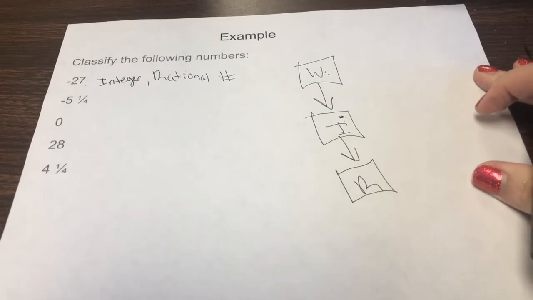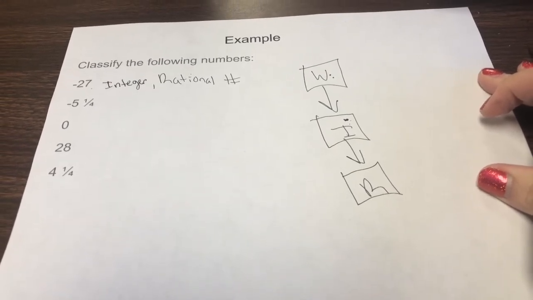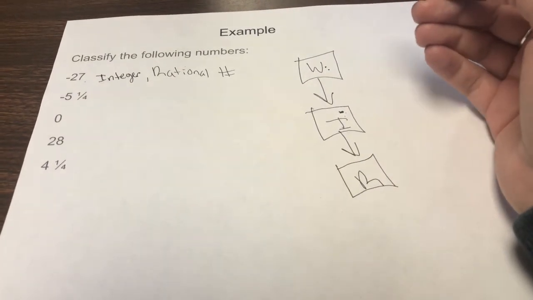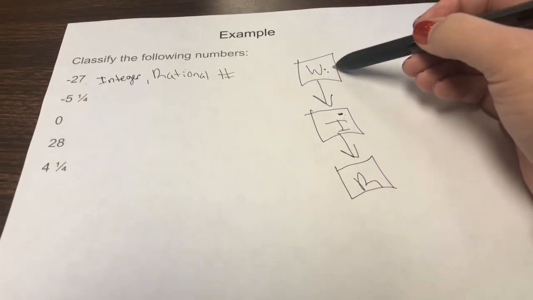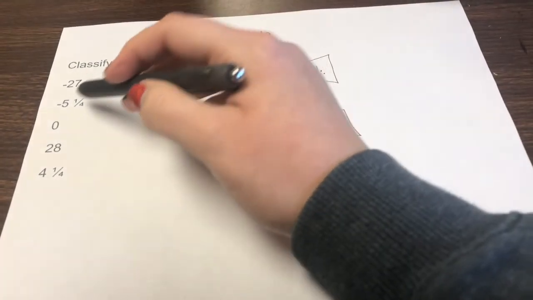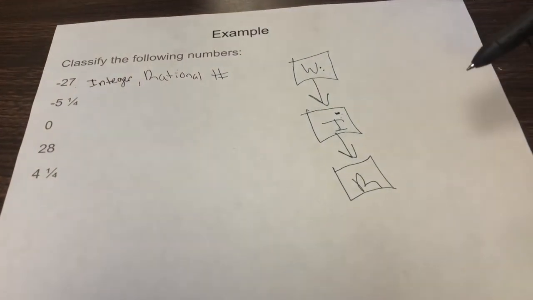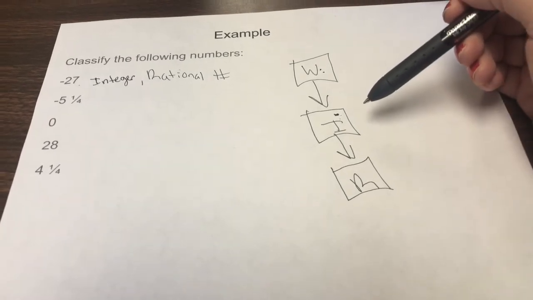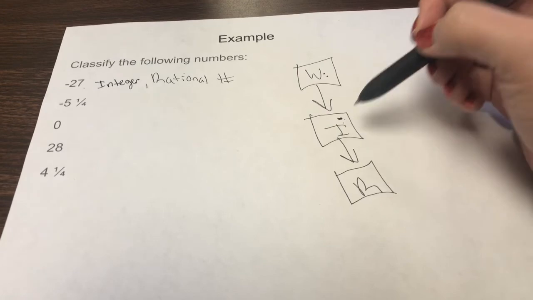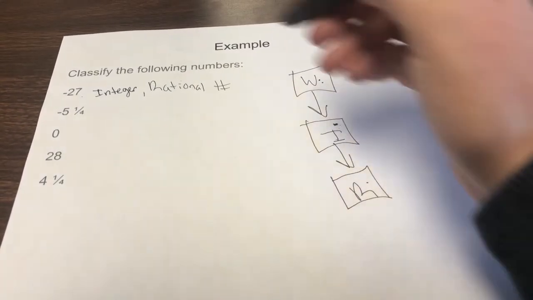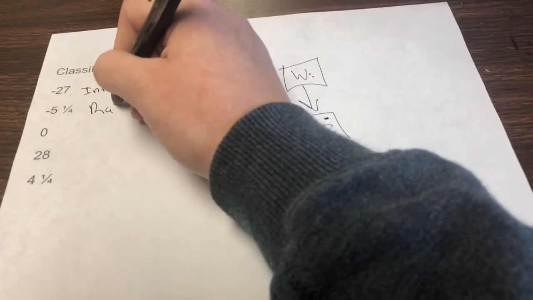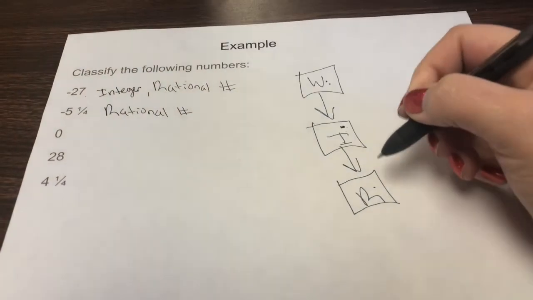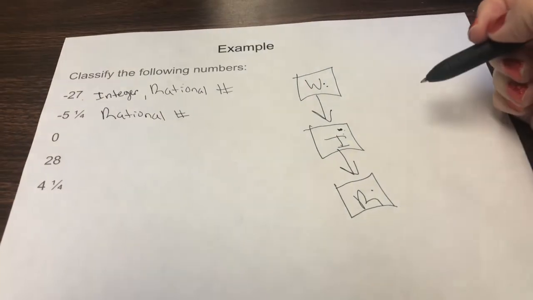Now we have negative 5 1/4. Negative 5 1/4, it's a mixed number. It's not a whole number, which means it can't be a whole number. A lot of people see that negative sign and say, oh, it's an integer. No, for it to be an integer, it has to be a whole number. It can't have that fraction on it. It can't be a mixed number. So it only falls in that rational basket. And since that rational basket doesn't go anywhere else, that negative 5 1/4 is just a rational number.